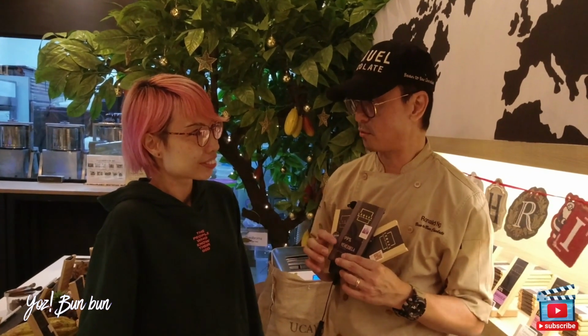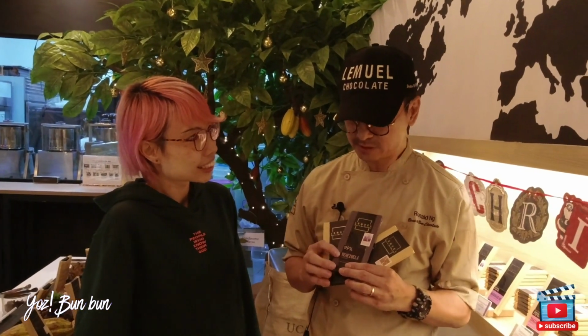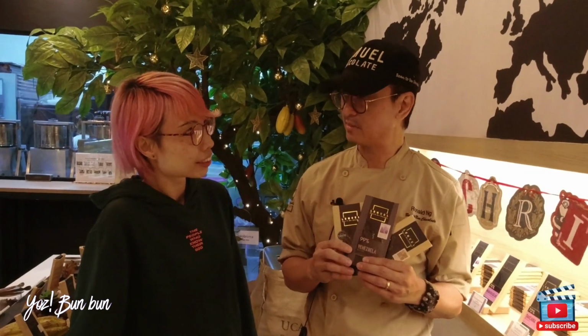99 may be very bitter, but it all depends on the origins. The origin that I have here for this 99 is actually Venezuela. And this Venezuela is actually a very fruity bar. So yes, you may taste the bitterness. The cocoa flavor is intense, but the aftertaste is fruity.